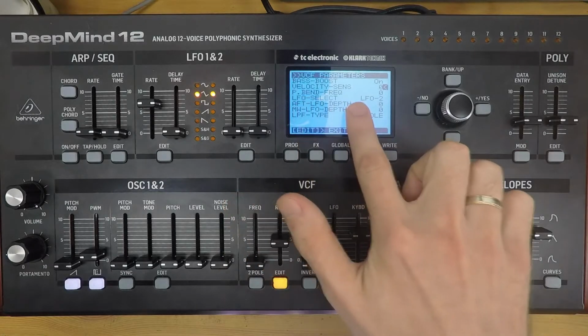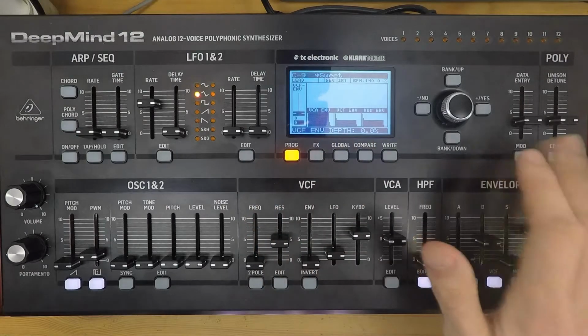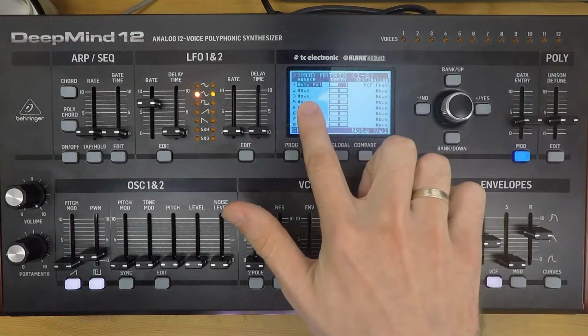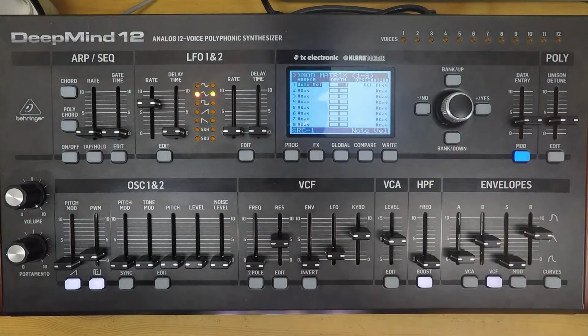The velocity sensitive on VCF edit section adds more or less envelope modulation related to the velocity of notes you play, and straight away note velocity here just opens or closes the filter like this.